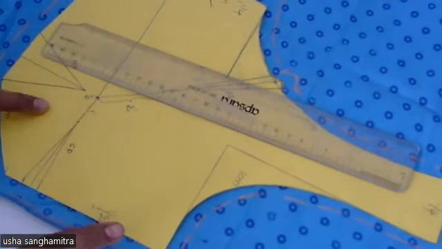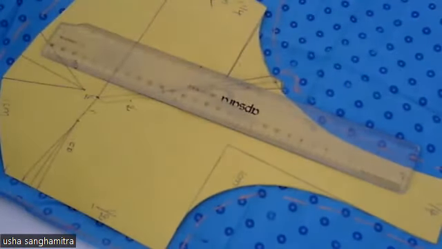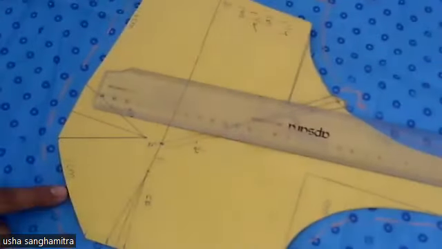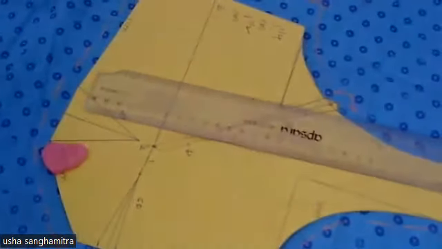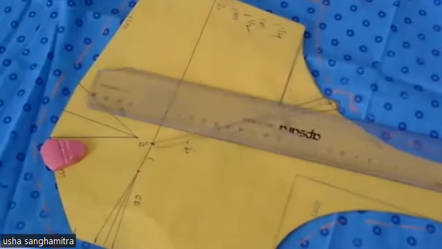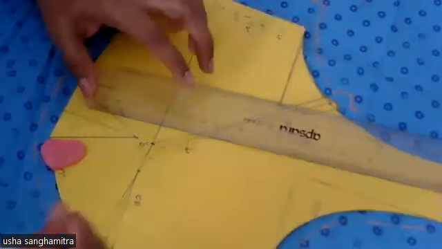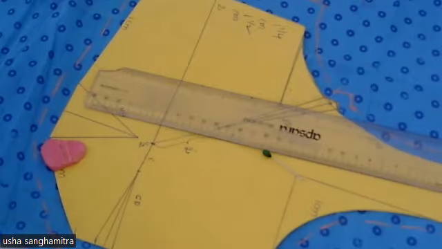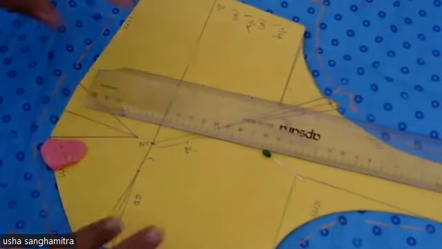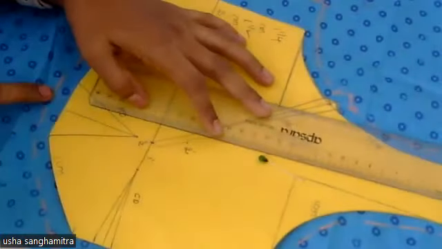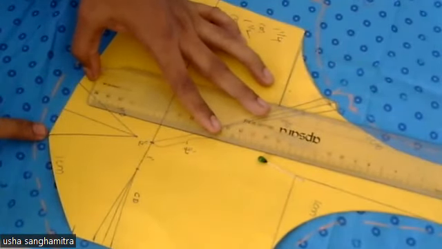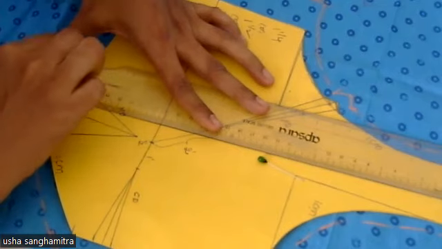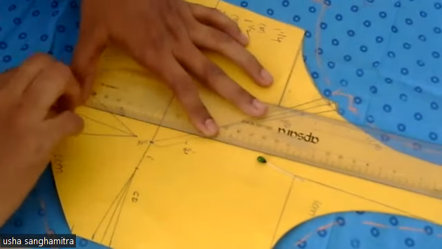Once you're done with the outer marking, come to the dots. Here we need a needle or a ball pin. I'll show you. We are going to trace the dots here, and for that a ball pin is required. First, just trace the dot points. Bottom lines are there, right? So exactly just mark the dot points.